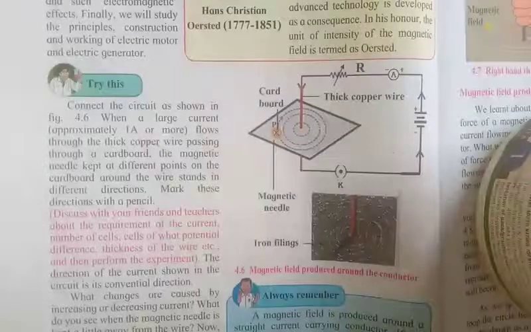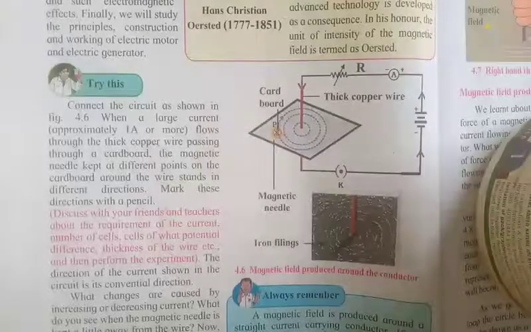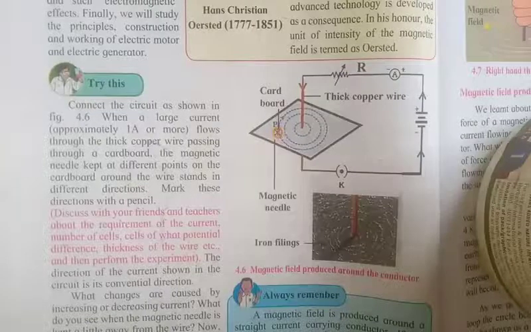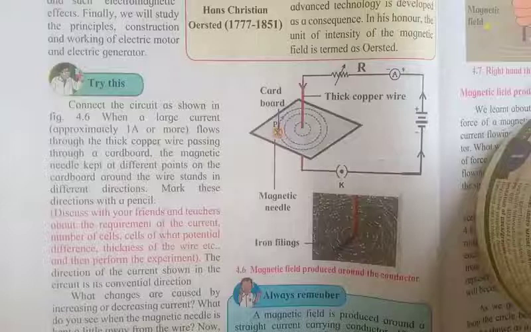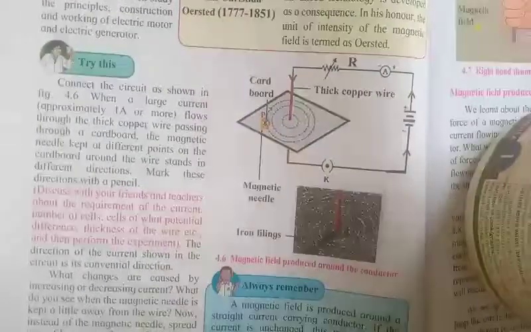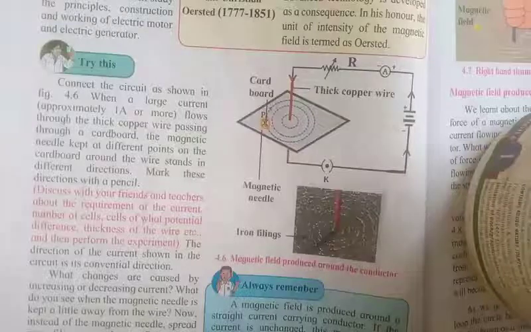In the last video, we had discussed a magnetic field produced around the conductor. We'll repeat this in this video too. A current carrying conductor produces a magnetic field. The shape of the magnetic field depends on the shape of the current carrying conductor.